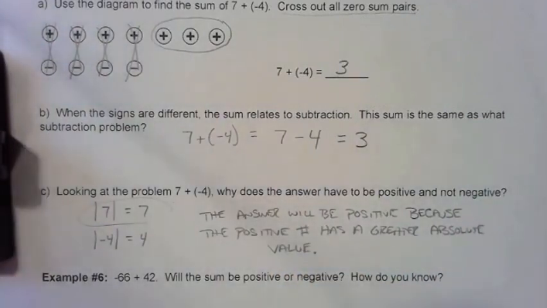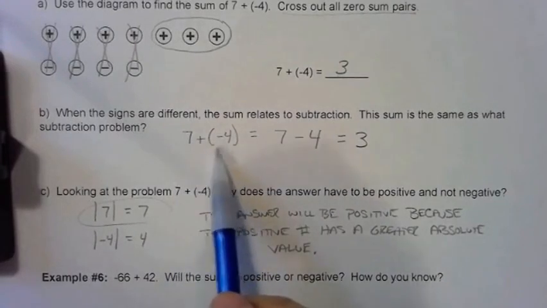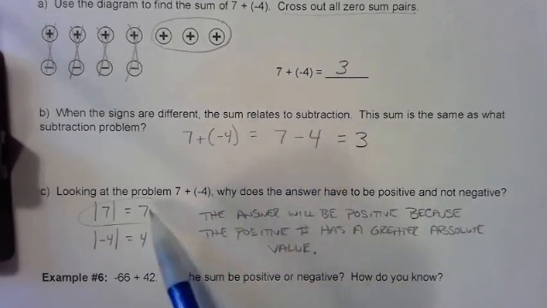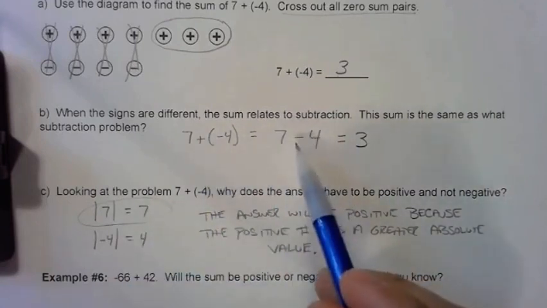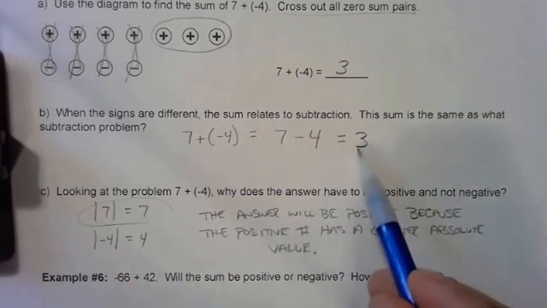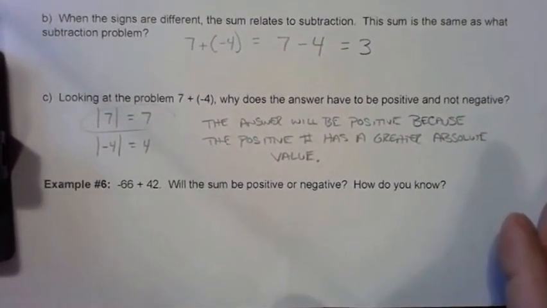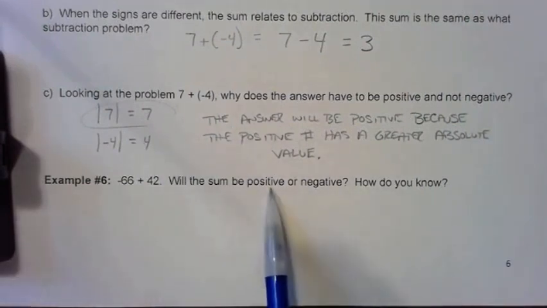All right, and that's the big takeaway here today. When your numbers have different signs, but they're not opposites, it's going to relate to a subtraction problem. Okay, and in fact, what we did over here, we took the absolute value of our two numbers and just subtracted them. All right, and then the sign of your answer has to be the sign of the number with the greater absolute value. So keeping that in mind, if I look at this example, negative 66 plus 42, will the sum be positive or will it be negative, and how do you know?